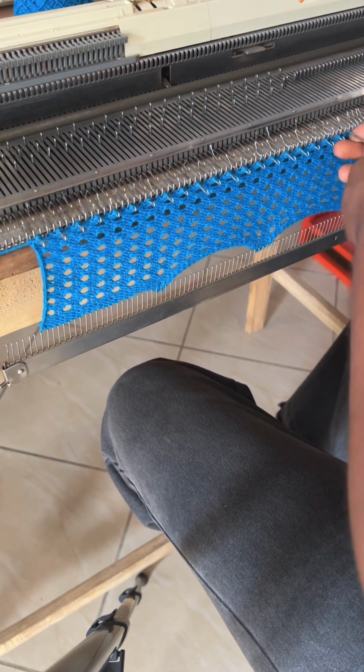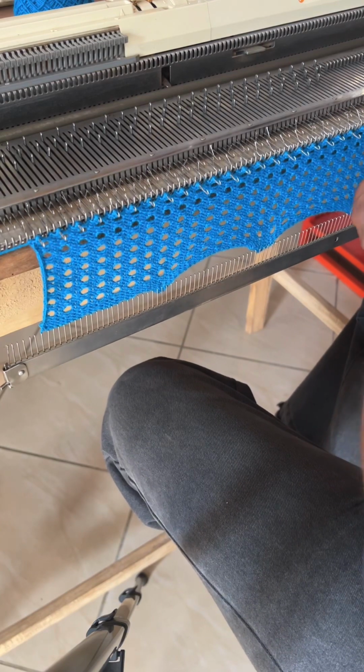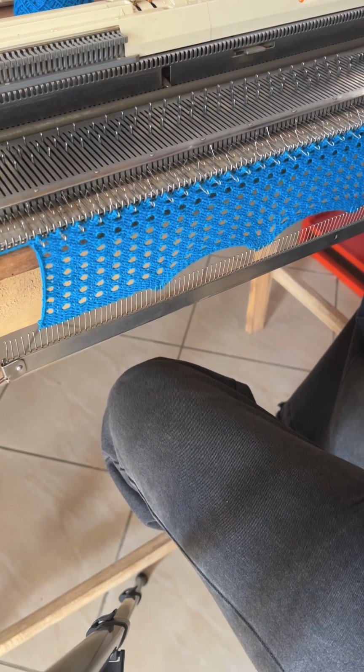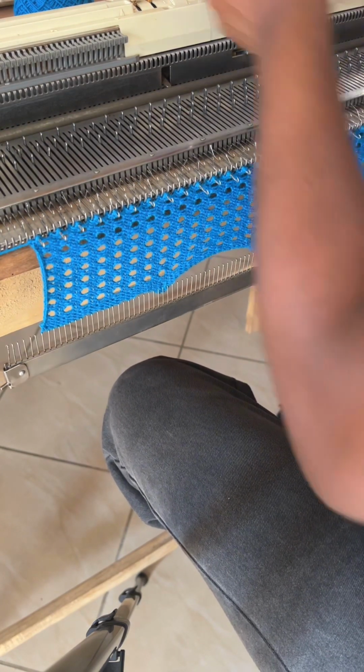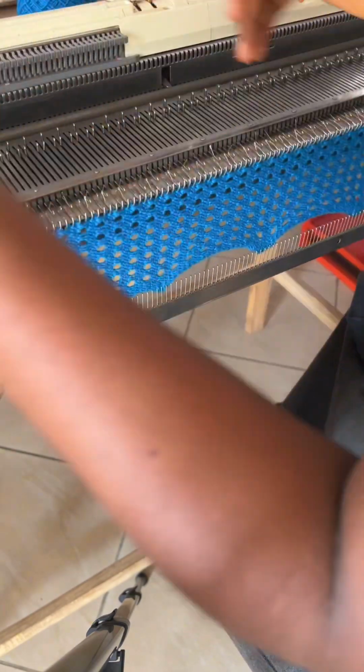So whatever you get, you have to check your row counter, then you write it down, please. For mine, I needed like 400 and something to create the armpit. Then I finished it at 490 something. I'm going to write the measurement for you.